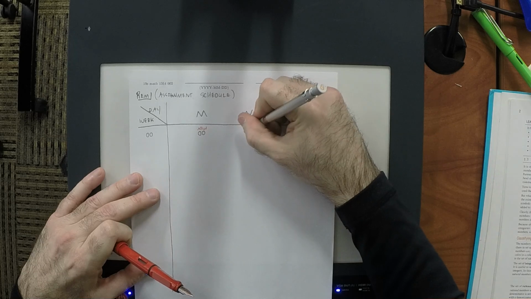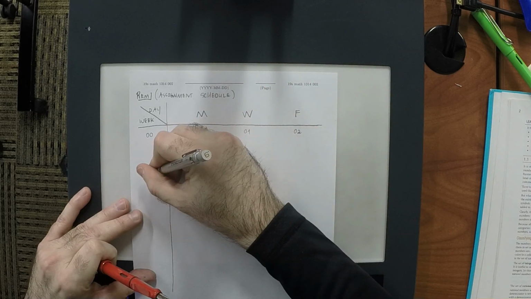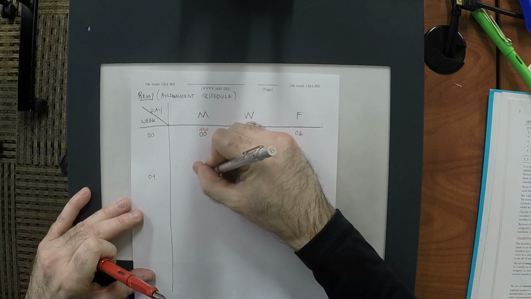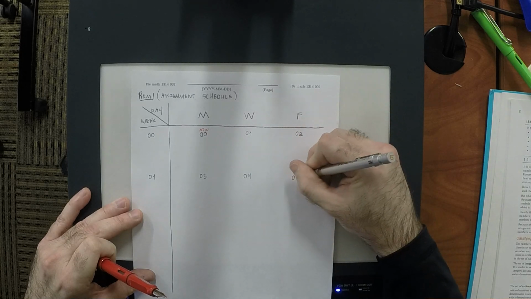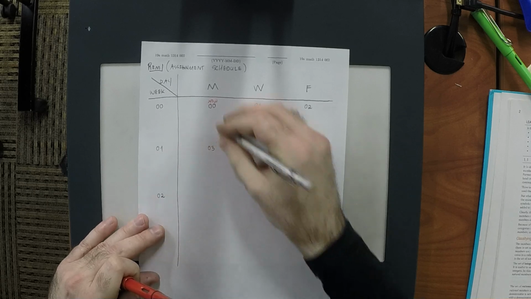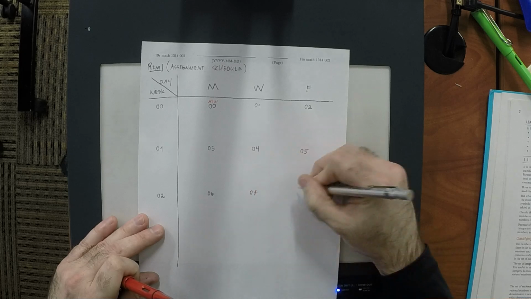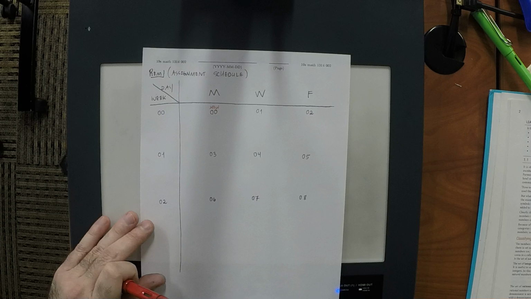Next one is 01, 02, and then in week 1 we'll have lecture 03, 04, 05, and then in week 02 we'll have lecture 06, 07, 08. So that's enough for now.